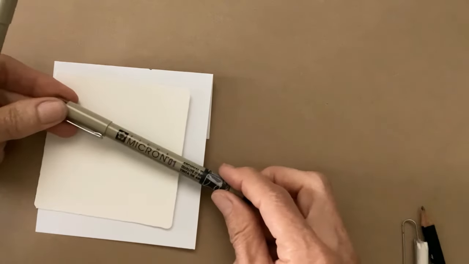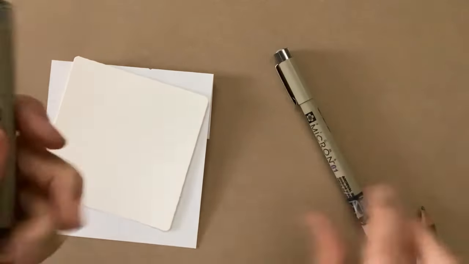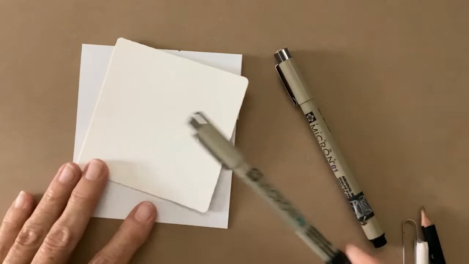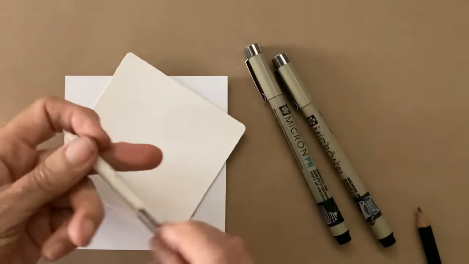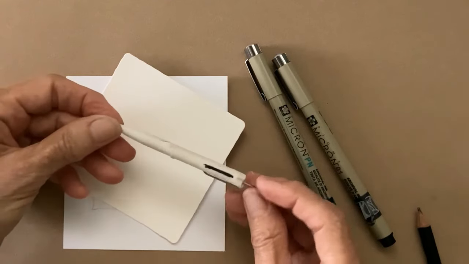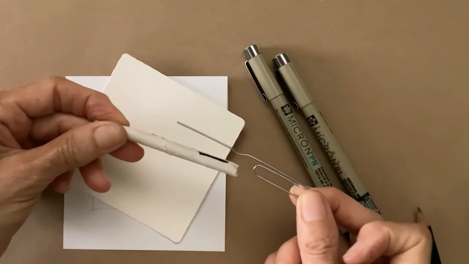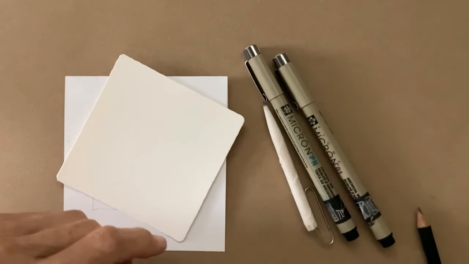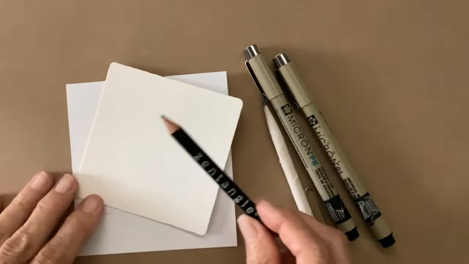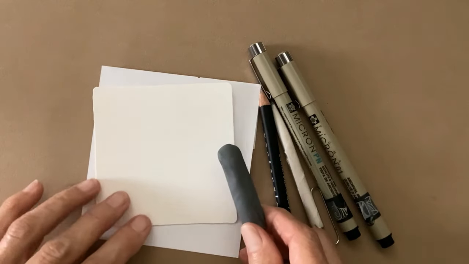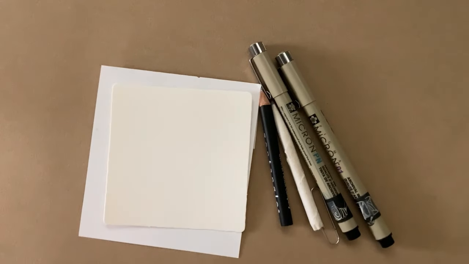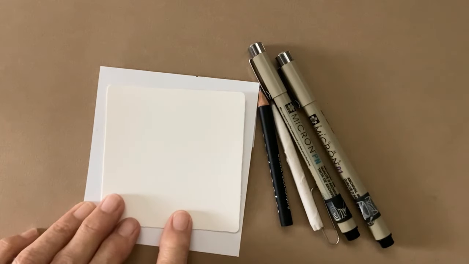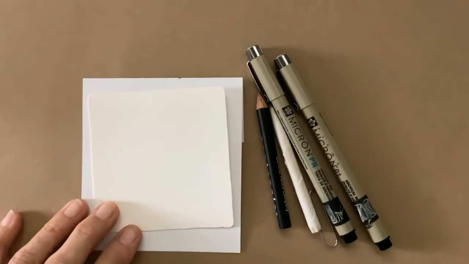For tools, I'm going to have my Micron 01, my Micron PN, which means plastic nib, my blending tool, also known as a tortillon, and I keep this in there so that the tip stays pointed, our Zentangle graphite pencil, and I always keep an eraser close by. Now, if you don't have those supplies, use what you have on hand. Just draw a square on a piece of paper and follow along, okay?